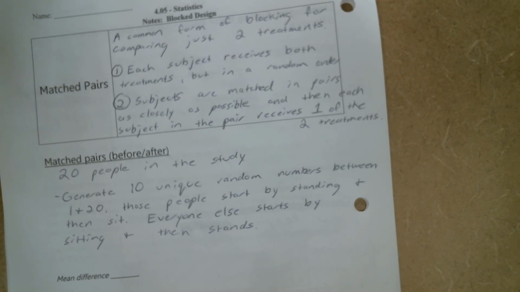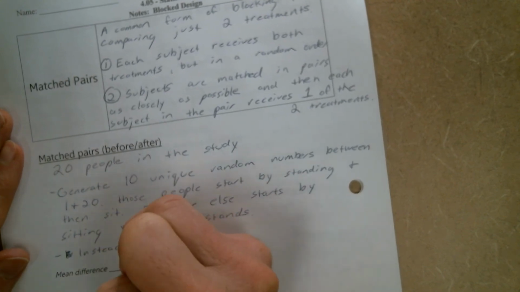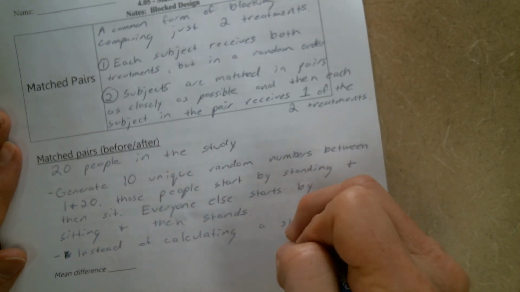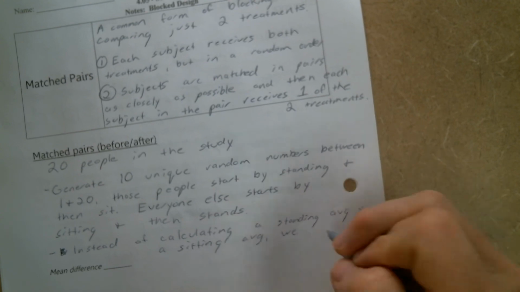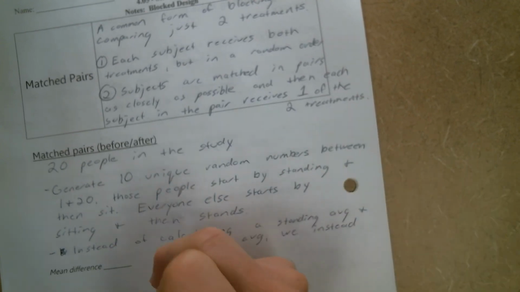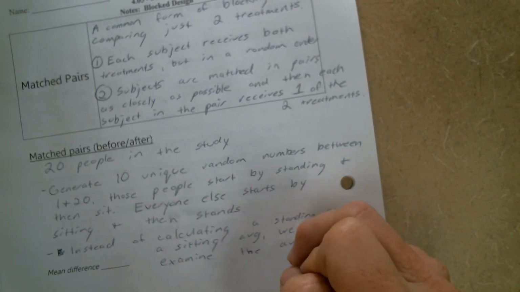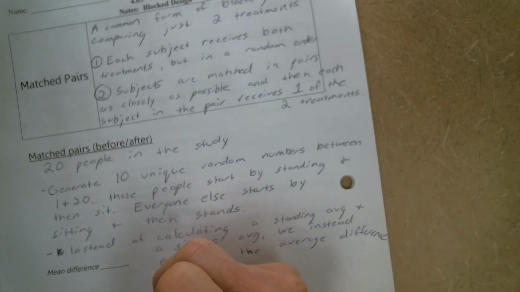Now, the major difference when we do this type of study is, instead of calculating a standing average and a sitting average, we instead examine the average difference between the before and after.